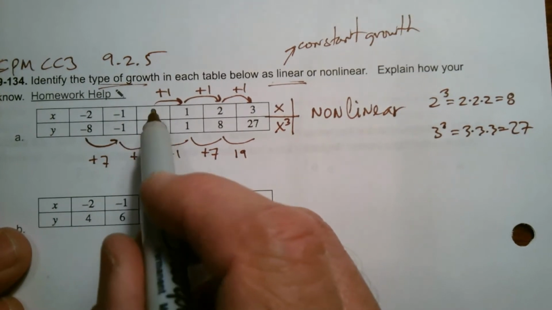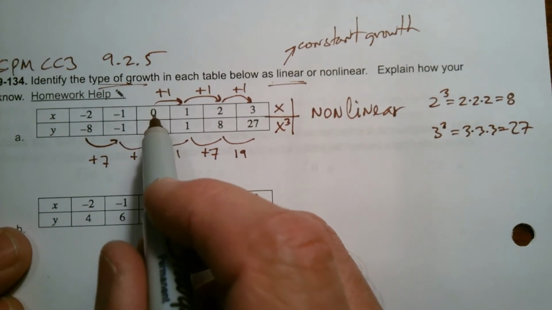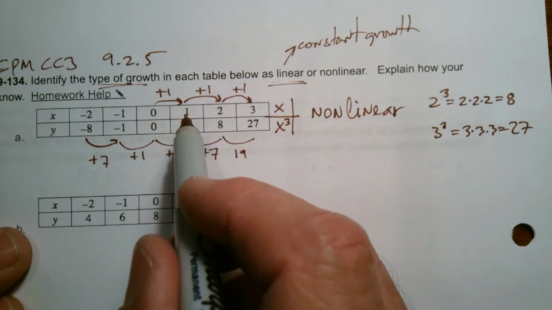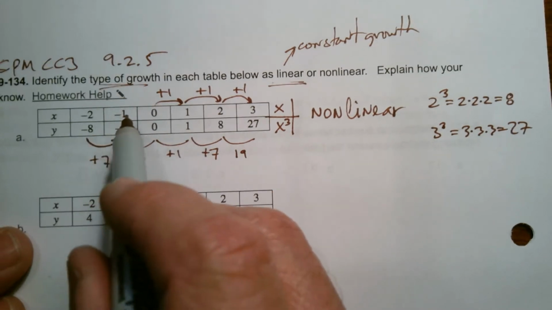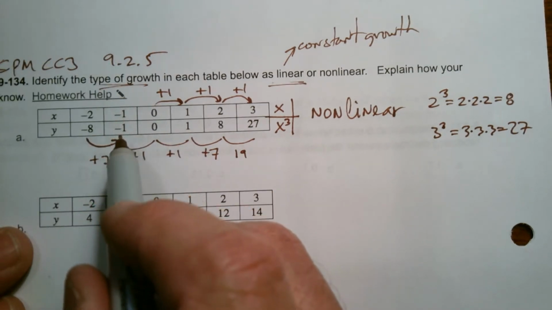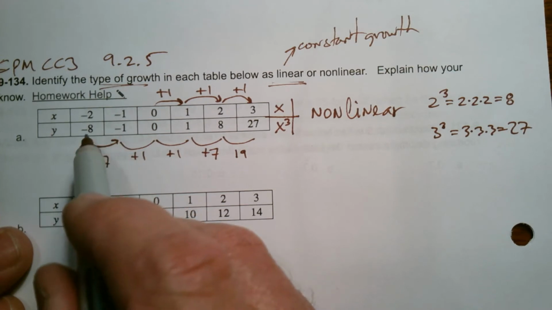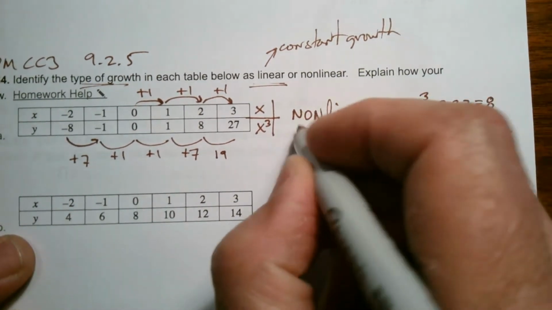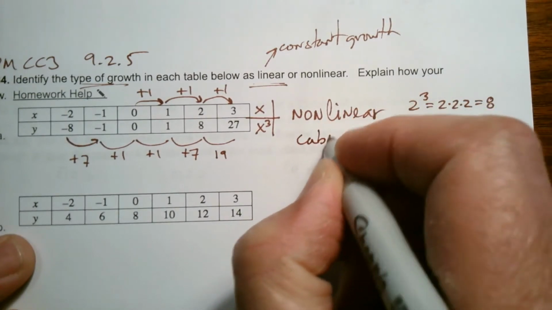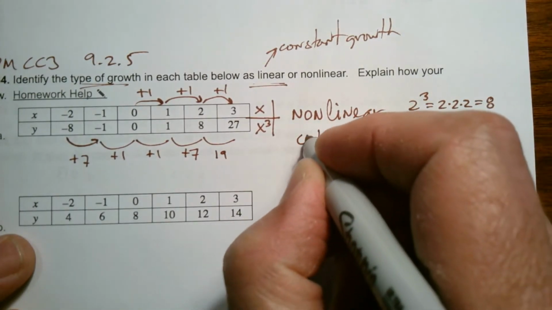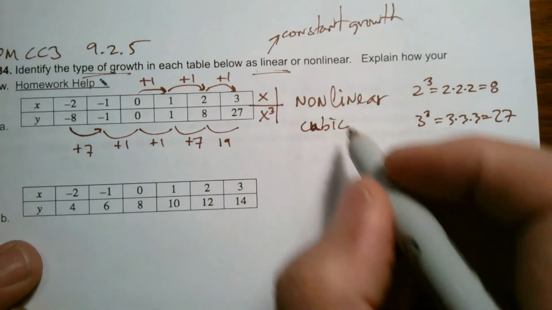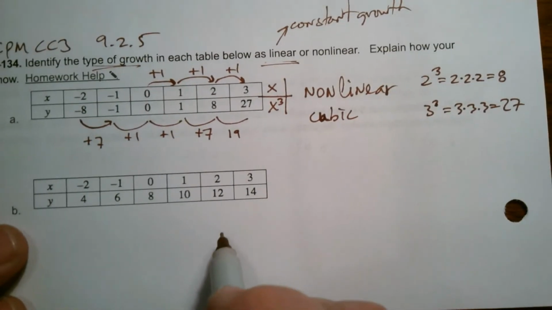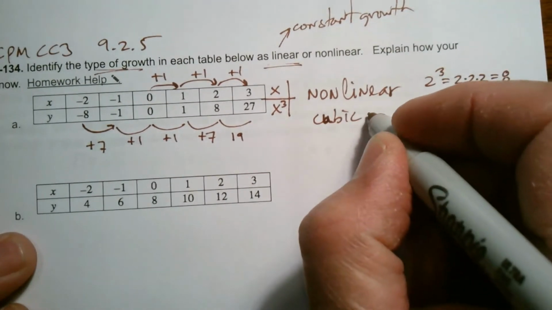And that would make sense for 0 because 0 times 0 times 0 is still 0. 1 times 1 times 1 is still 1. -1 times -1 times -1 is still -1, right? So notice that's how this is growing. So we can say this is nonlinear cubic. That's the growth. Nonlinear cubic. So the growth is cubic.